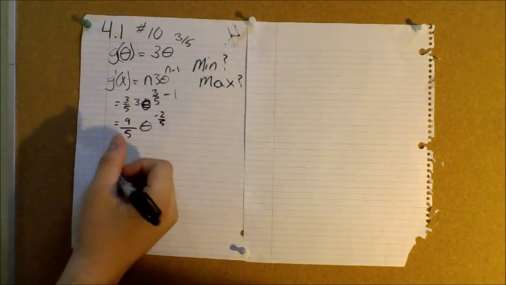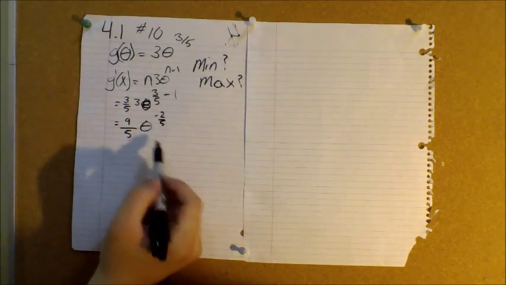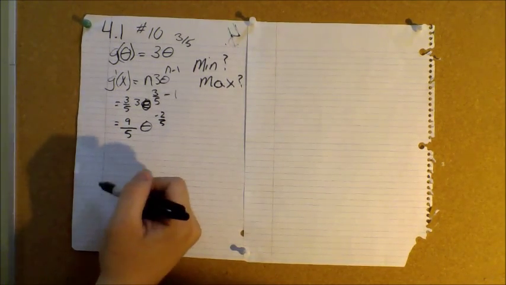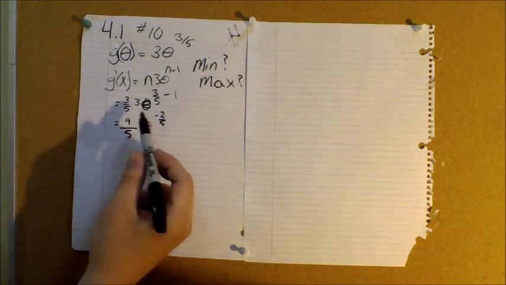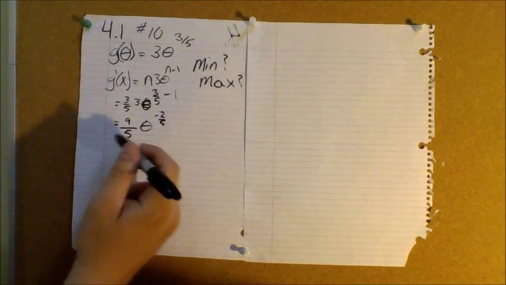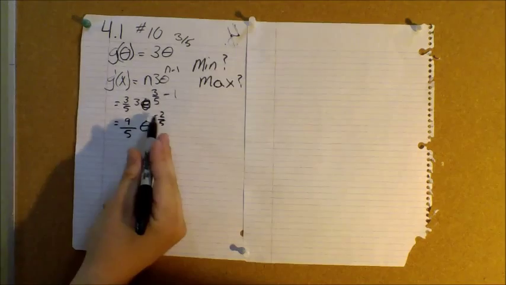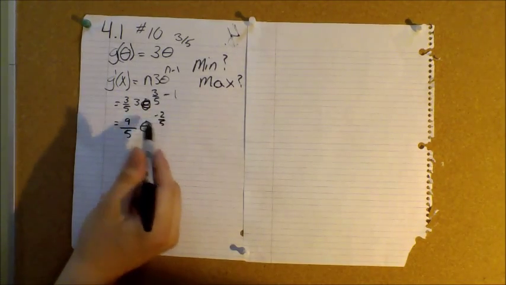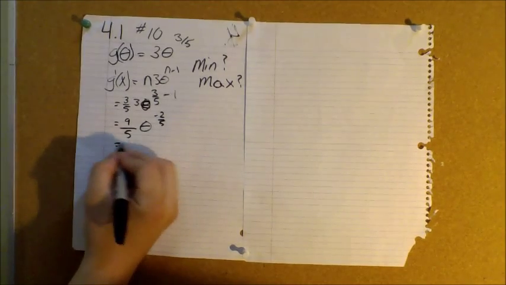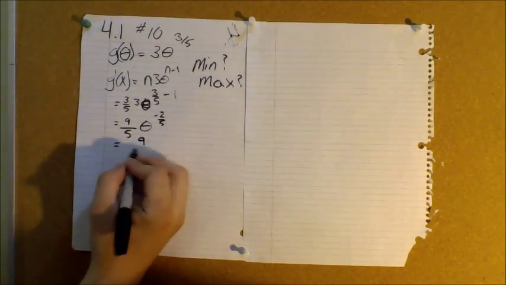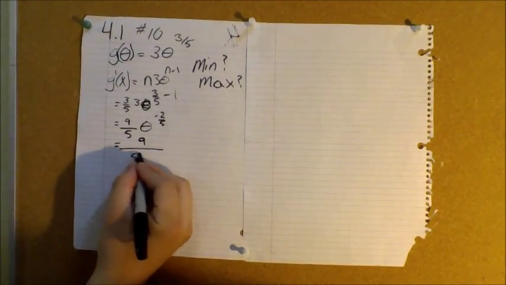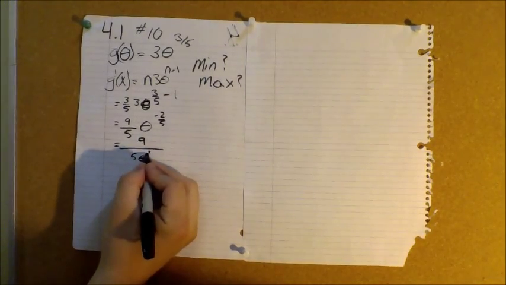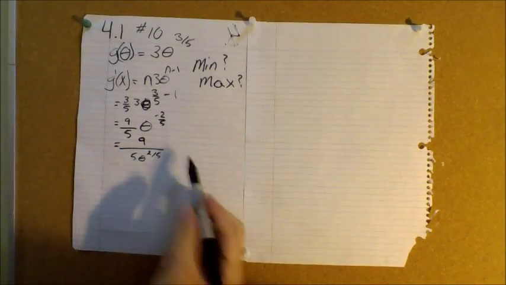So the next thing we have to do is find out where this function is undefined. This is in the numerator right now, but we move that to the denominator to rationalize it, and we get 9 over 5 theta to the positive 2/5 power.